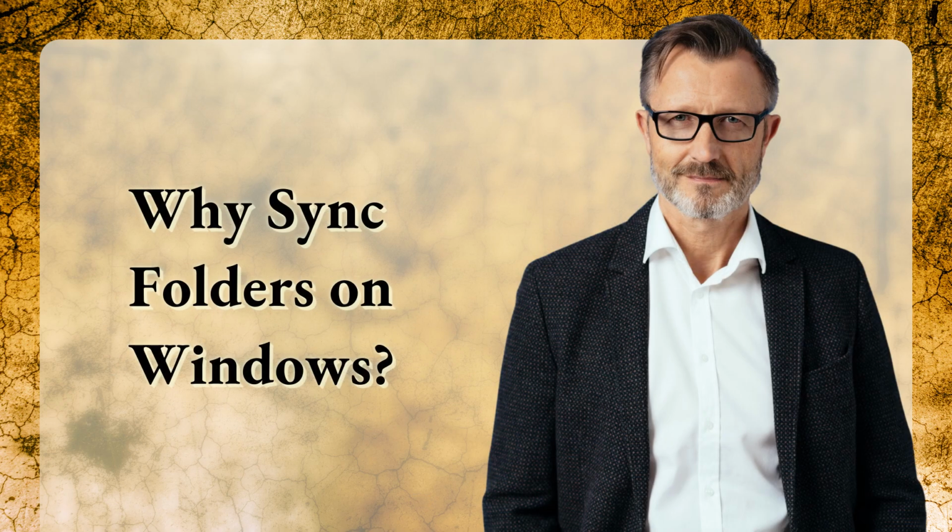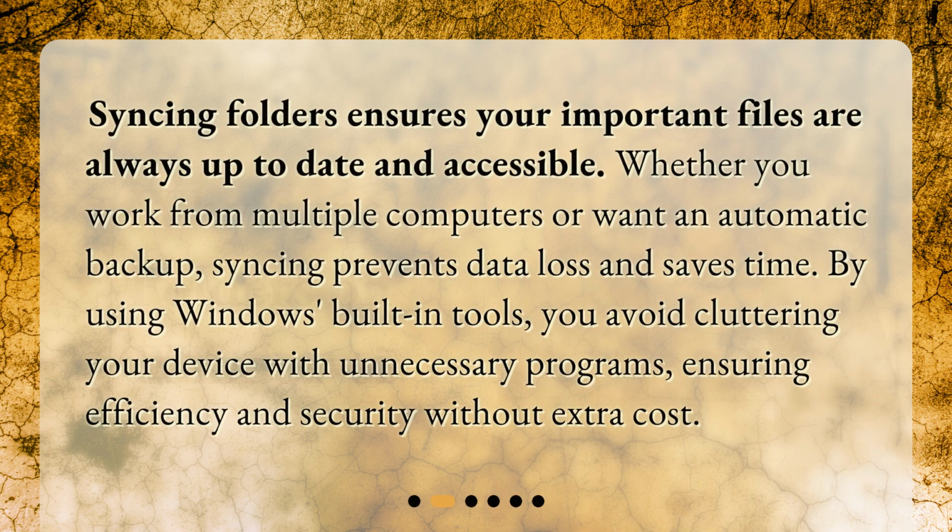Why sync folders on Windows? Syncing folders ensures your important files are always up to date and accessible. Whether you work from multiple computers or want an automatic backup, syncing prevents data loss and saves time. By using Windows built-in tools, you avoid cluttering your device with unnecessary programs, ensuring efficiency and security without extra cost.